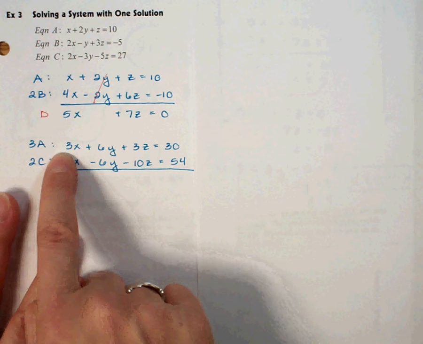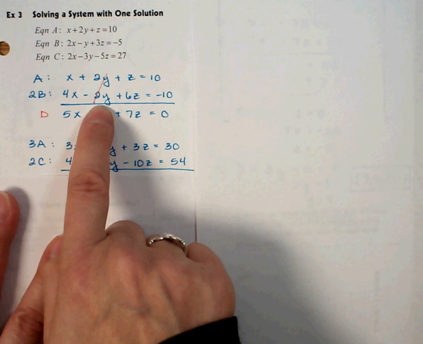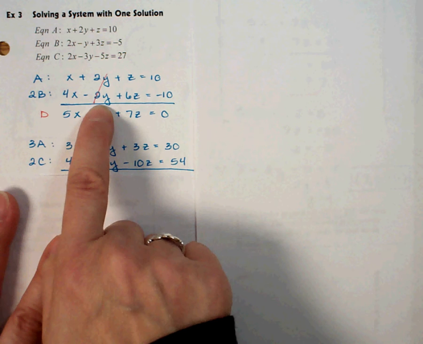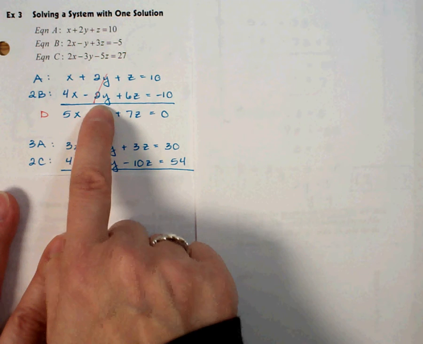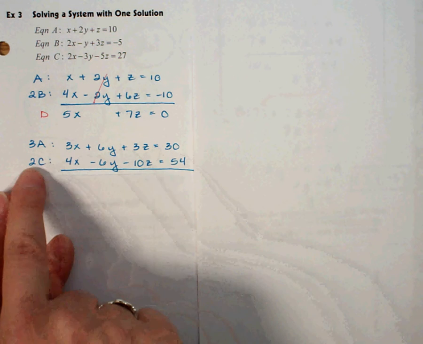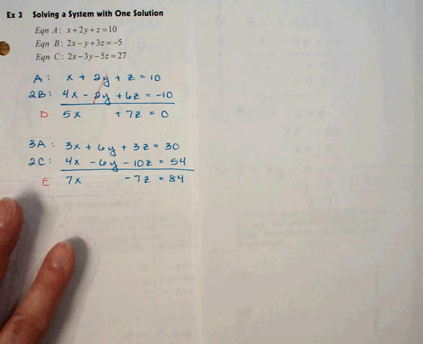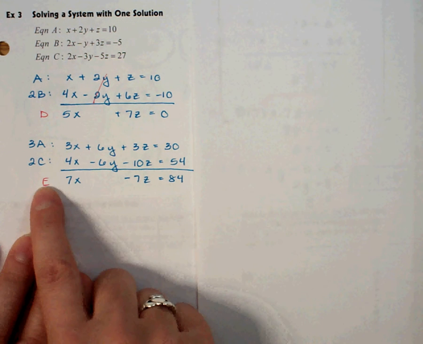There are many ways to do these problems; as long as you eliminate the same variable both times and use all 3 equations, you'll be fine. I distributed my 3 to equation A, I distributed my 2 to equation C, and I add, and I'm going to call that equation E.